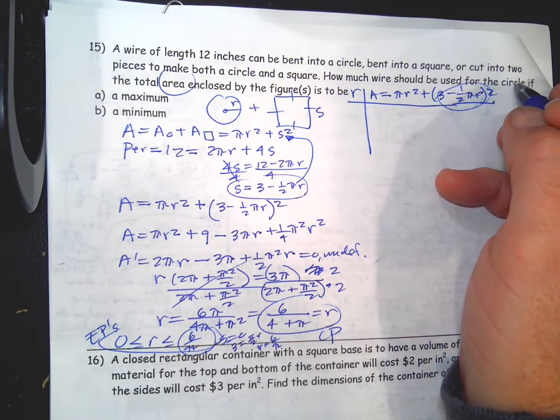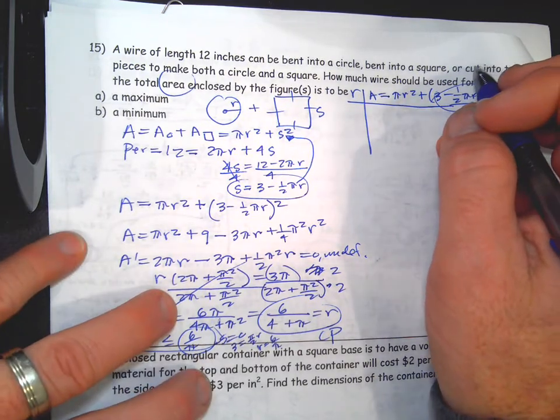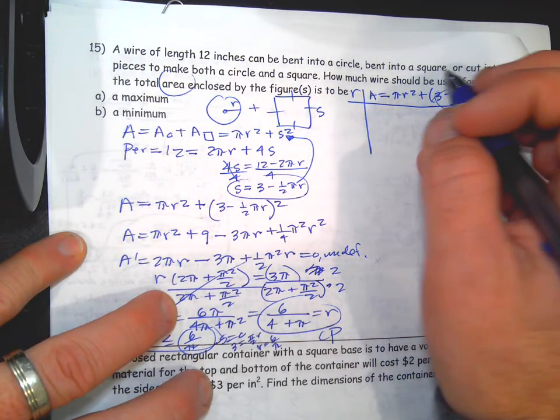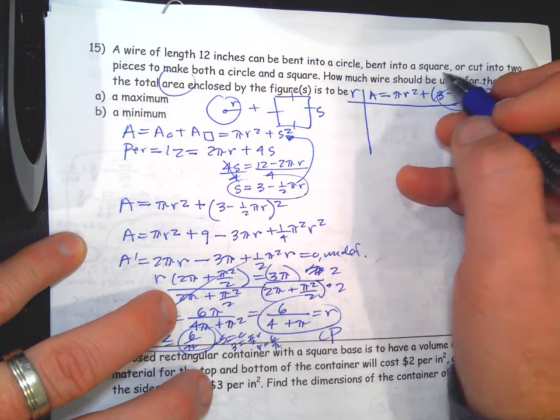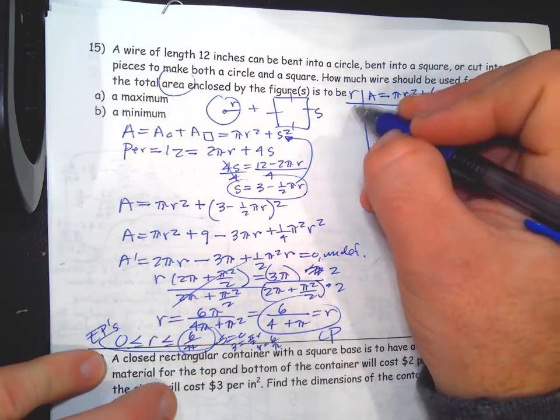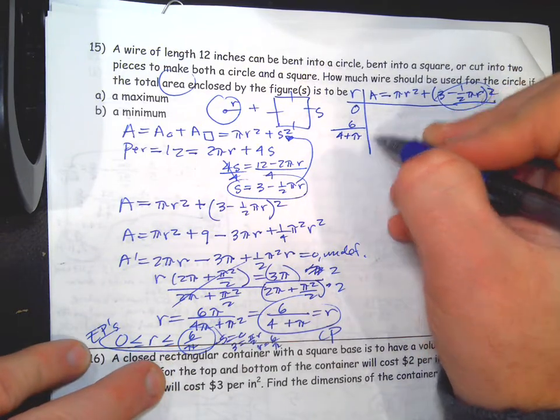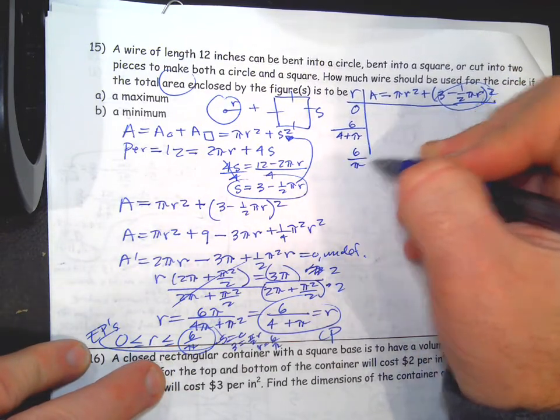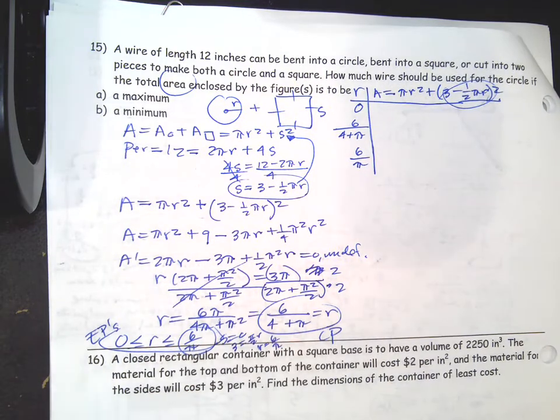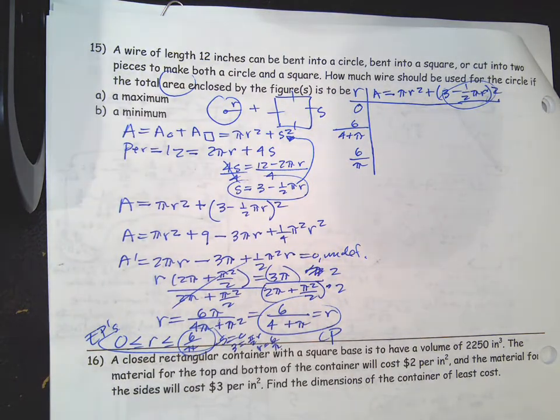So I guess we're looking for the circumference of the circle by the time we're done, which is just 2 pi r. But our endpoints are 0, 6 over 4 plus pi, and 6 over pi. Now, I'm assuming this is between those, and it should be, because it's a bigger denominator and it's positive, so it should be between 0 and 6 over pi. It's bigger than 0, it's smaller than 6 over pi.